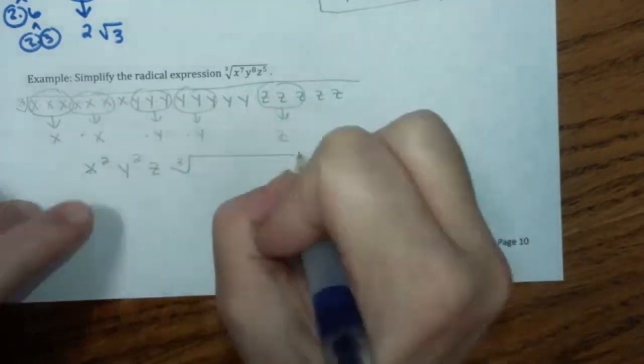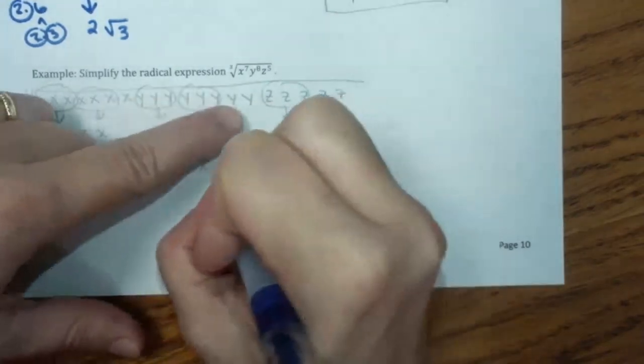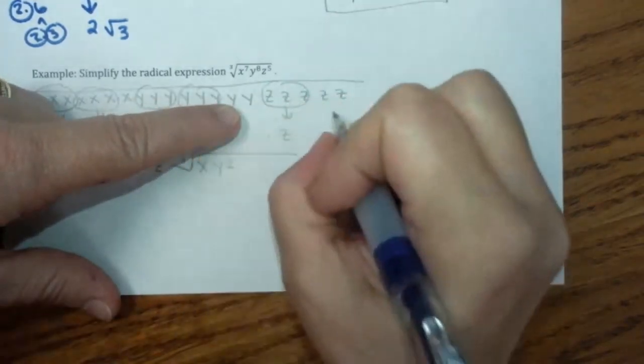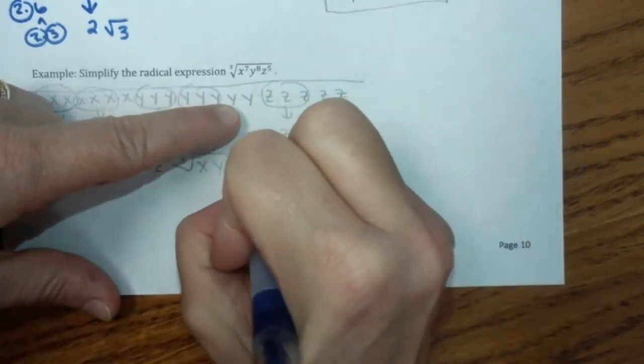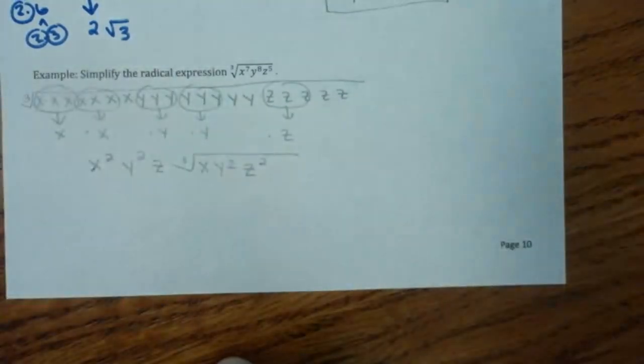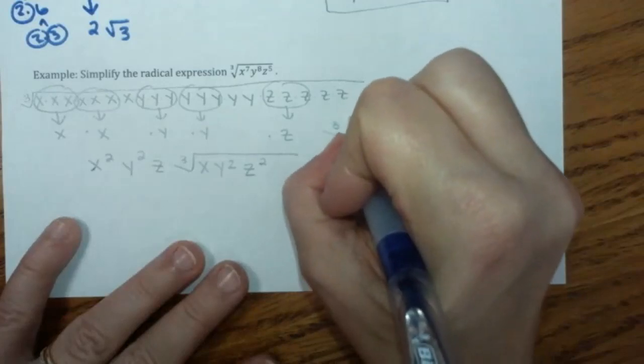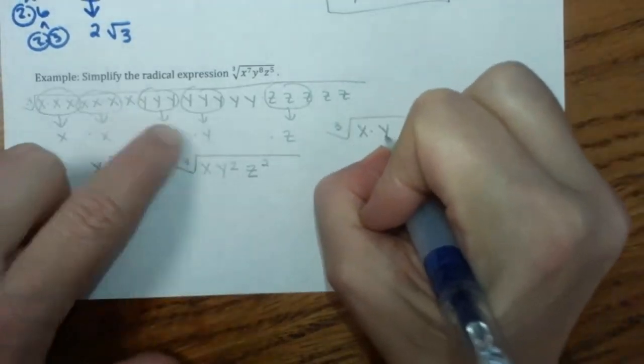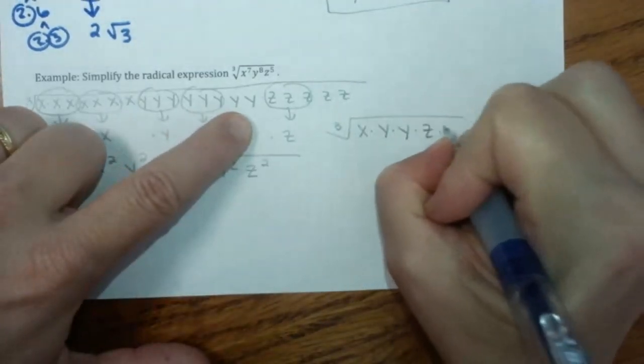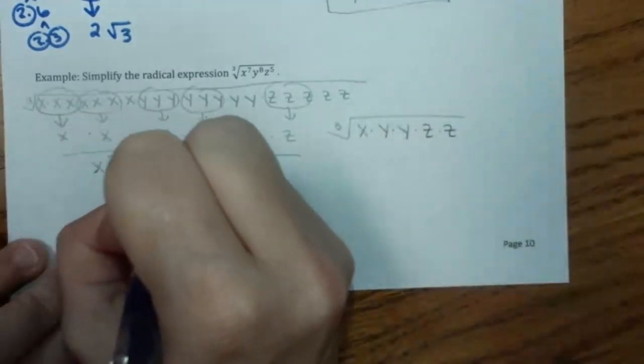And then underneath the cubed root, we're left over with 1 x, 2 y's, so y squared, and 2 z's, so z squared. So underneath the cubed root, we still had 1 x, y times y, z times z, if that kind of helps you to see it.